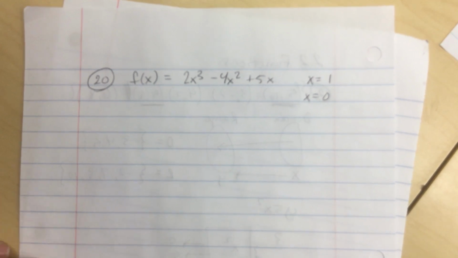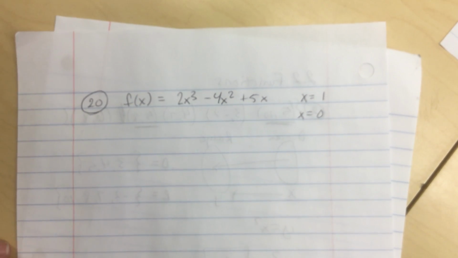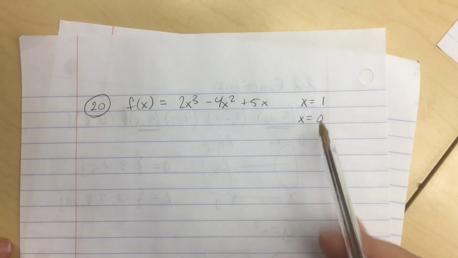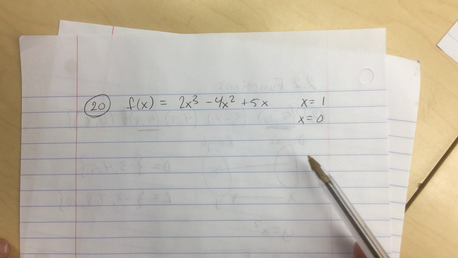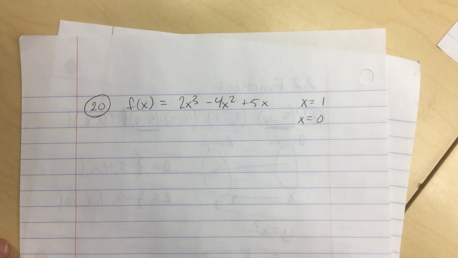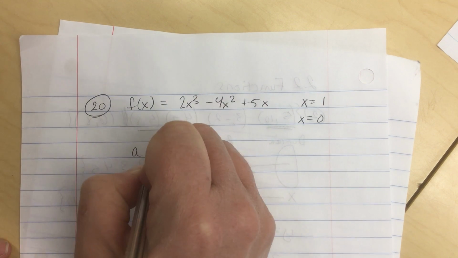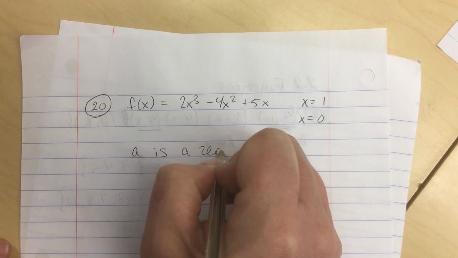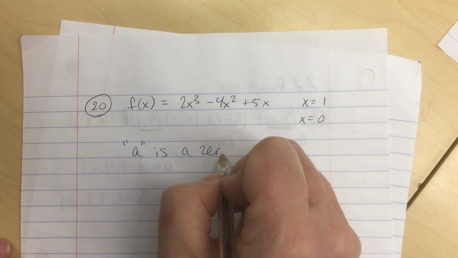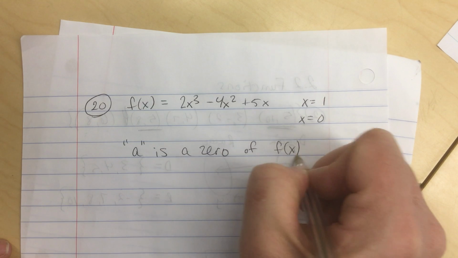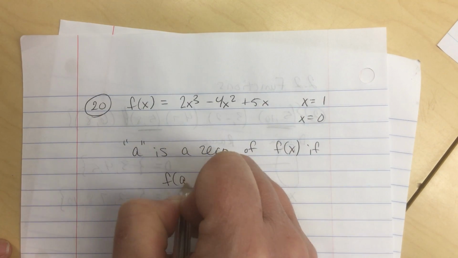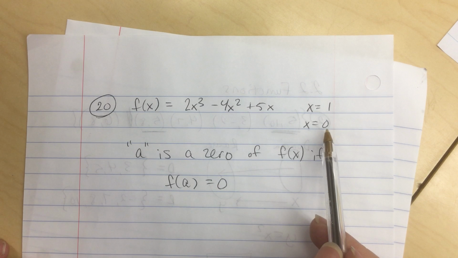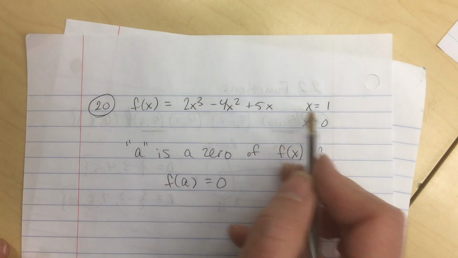For this section, we're going to talk about whether a number is a zero of a function or not. So I'm going to give you a function, f of x, and I want to know if 1 is a zero of the function or if 0 is a zero of the function. A number is a zero of a function if the answer you get is 0. So a is a zero of f of x if f of a is equal to 0. So plugging in 0 doesn't mean it's going to be a 0. I have to get 0 as my answer for it to be a 0. Okay? So let's try it.